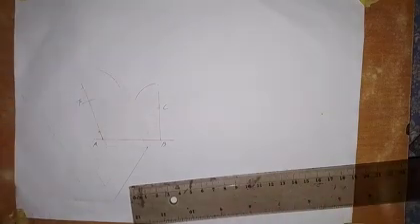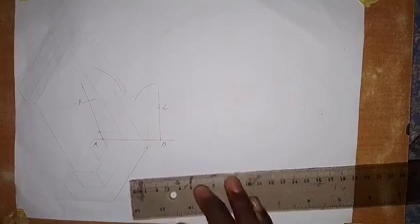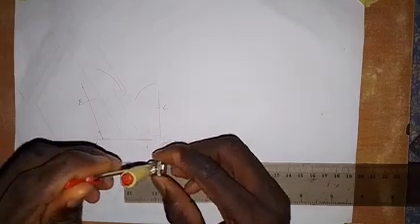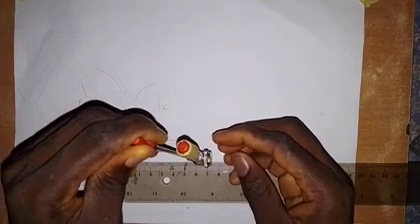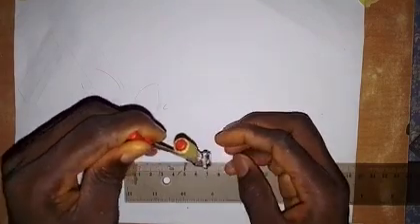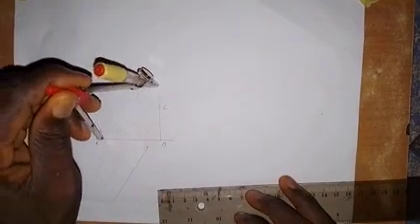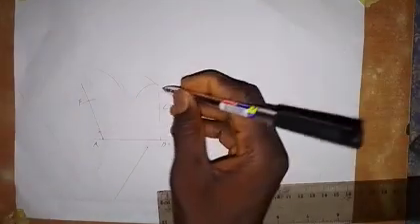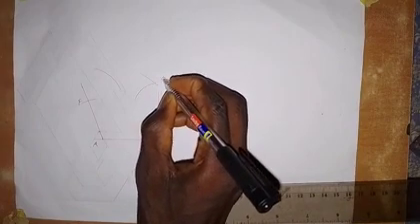Then the next thing is distance AD. Length AD of the hexagon is 70 millimeters. So we take a measurement of 70 millimeters, put it at point A, and make an arc on this arc here. This point that we have here is point D.